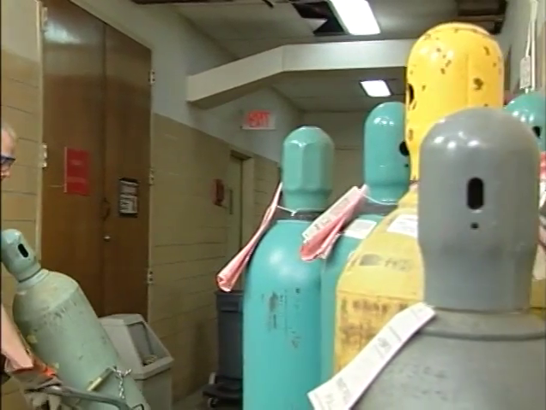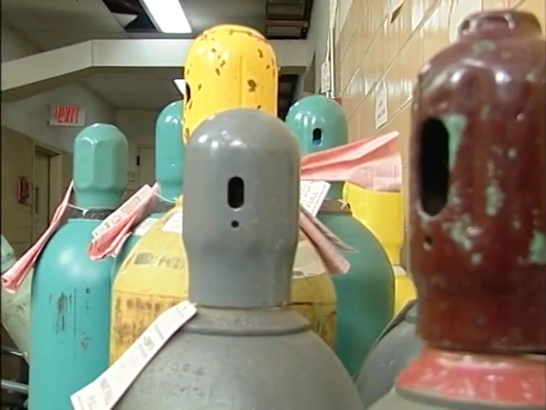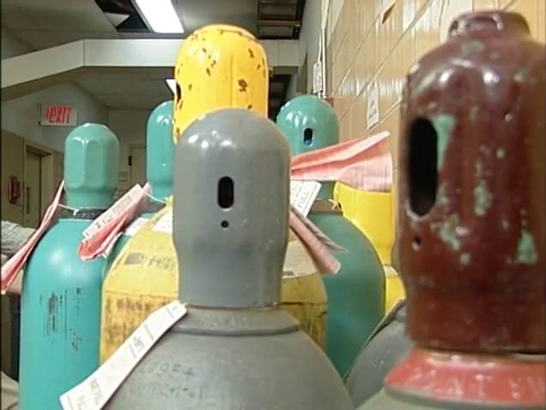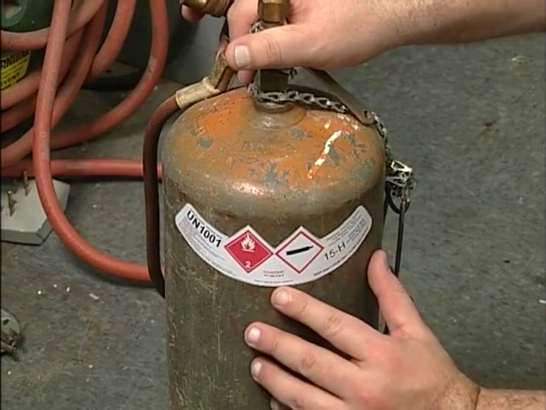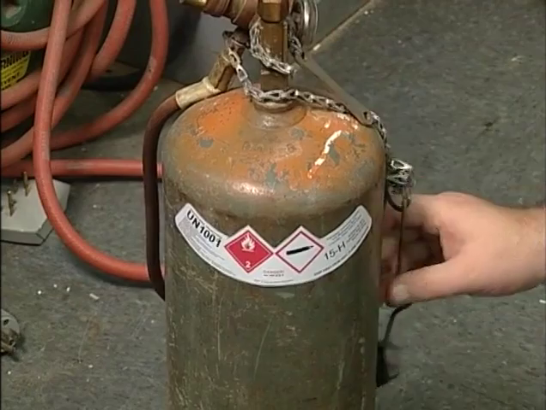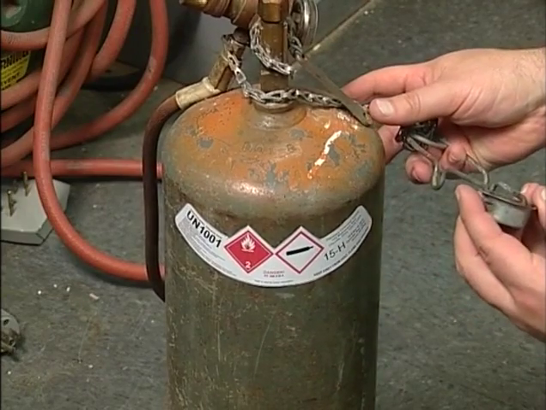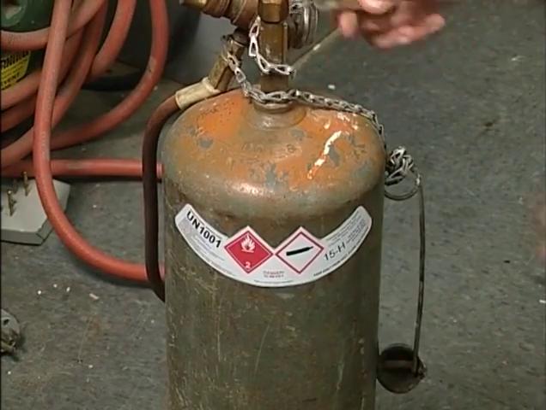Flammable gases, such as hydrogen, propane, and acetylene, come with their own unique sets of hazards. They are easily ignited under normal conditions and can cause explosions. Even if they don't catch fire, like many gases, they can drive oxygen out of confined spaces.